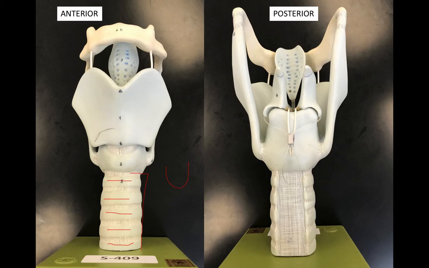Well, this is the esophagus, and if you have a big bolus of food and you didn't chew it properly, if we had cartilage all around the trachea, there would be no give, and that food would not be able to go down the esophagus.